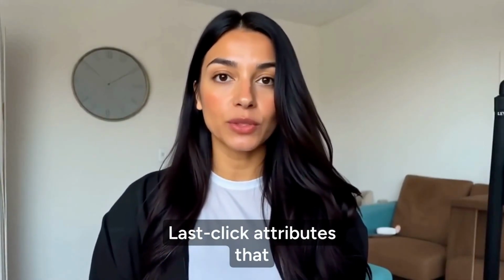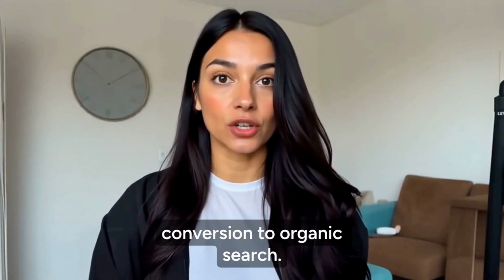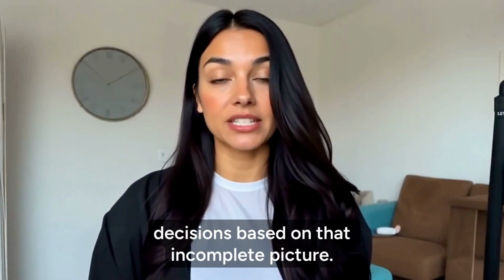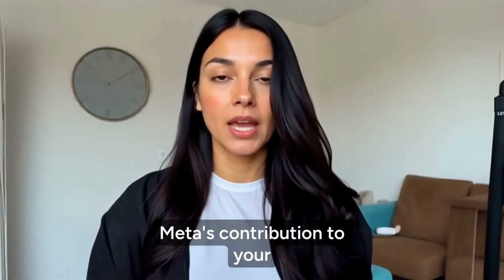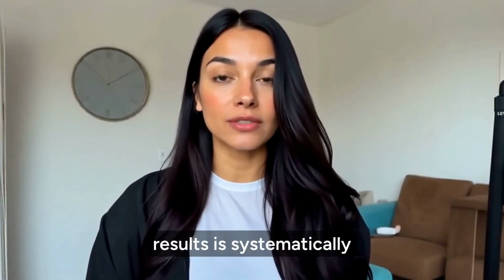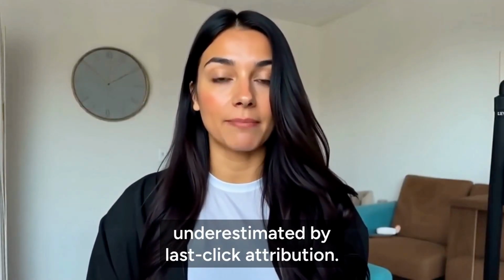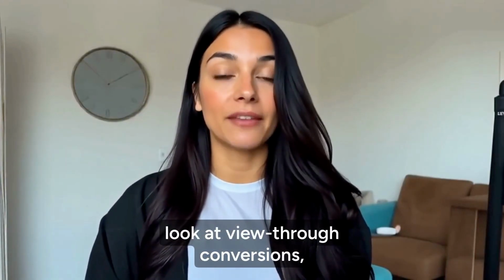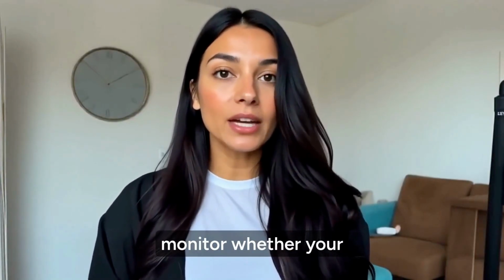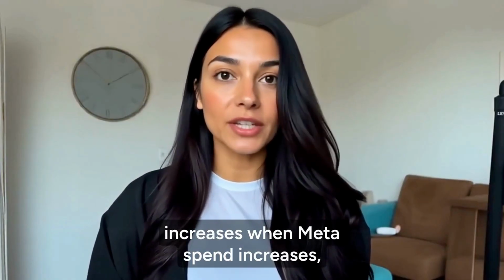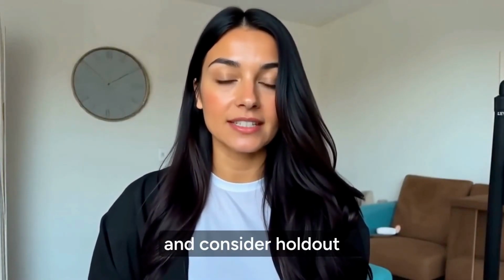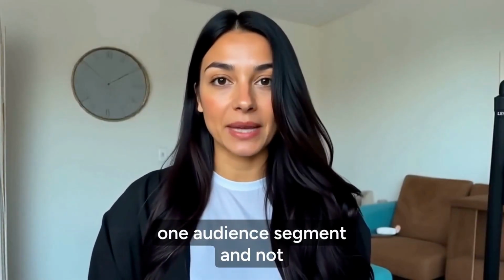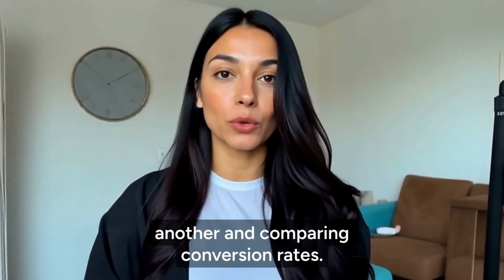Last click attributes that conversion to organic search. Meta gets no credit, and you make budget decisions based on that incomplete picture. Meta's contribution to your results is systematically underestimated by last click attribution. To get a more accurate picture, look at view-through conversions, monitor whether your branded search volume increases when Meta spend increases, and consider holdout testing, running Meta for one audience segment and not another, and comparing conversion rates.